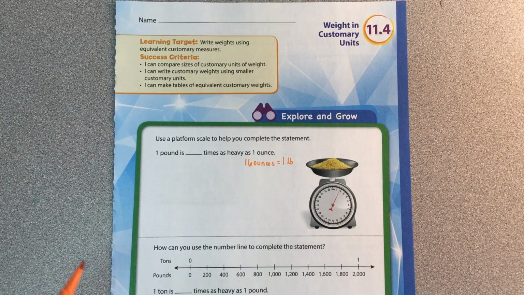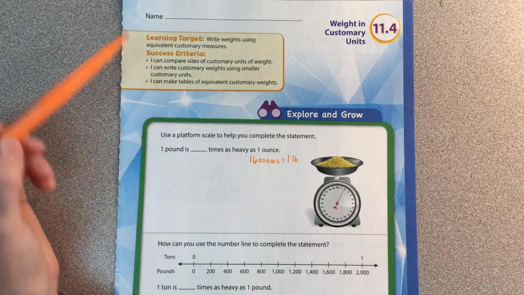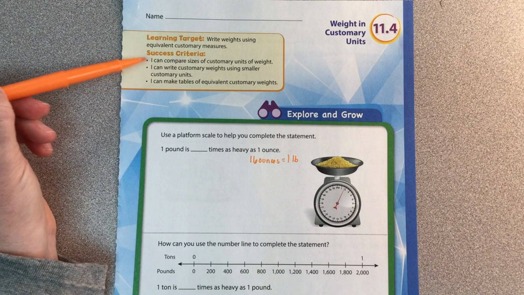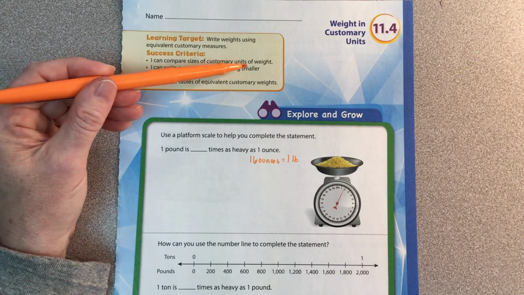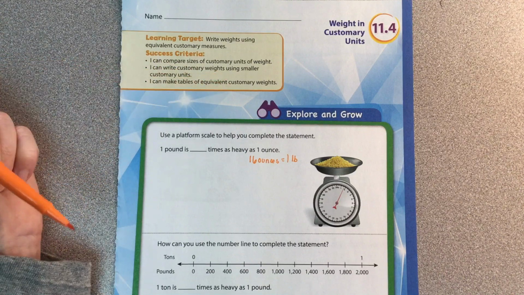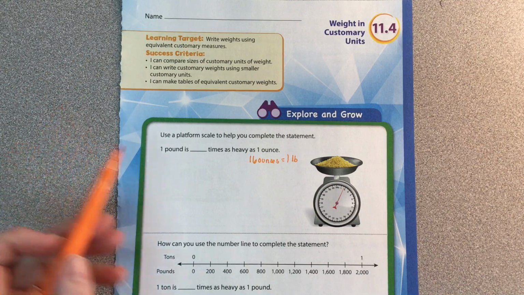So today we're going to talk about weight using our customary units. We're going to compare the sizes of customary units with weight. We're going to write customary units of weight using smaller customary units. And we're going to use a table to look at our equivalent customary weights.